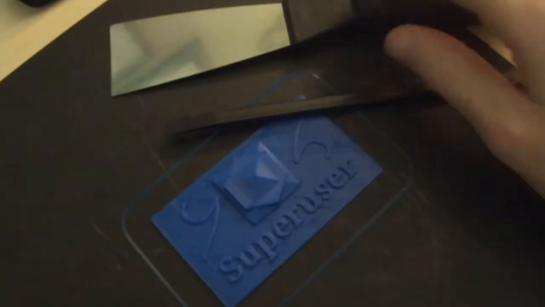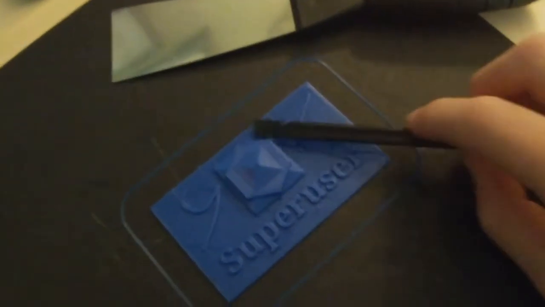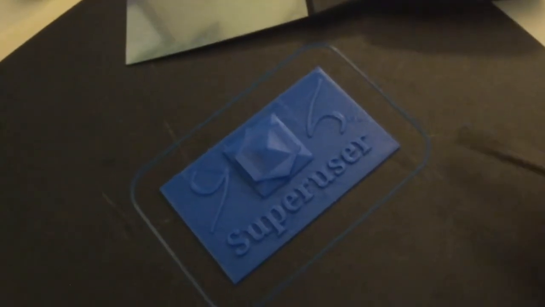Okay, so this has completed and we just need to remove the mat. Okay, so I have some tools here where we can try to get it off. And now we have it off.